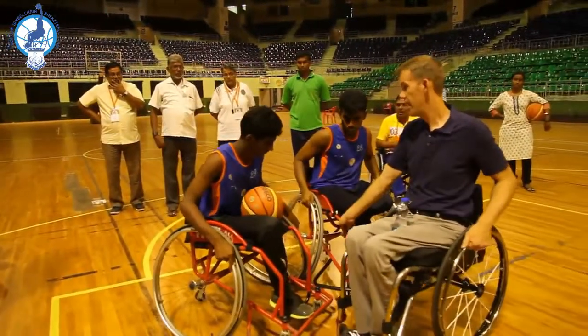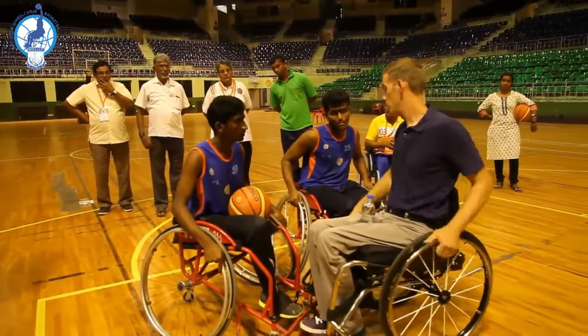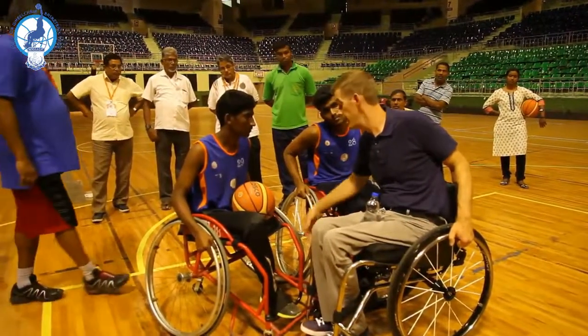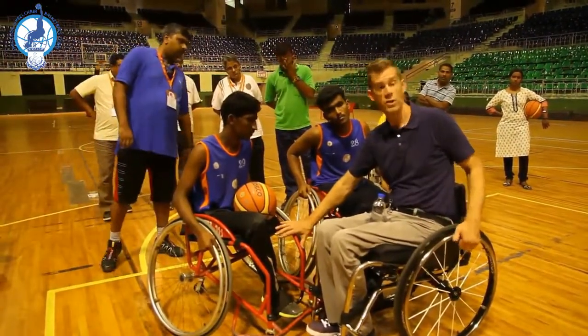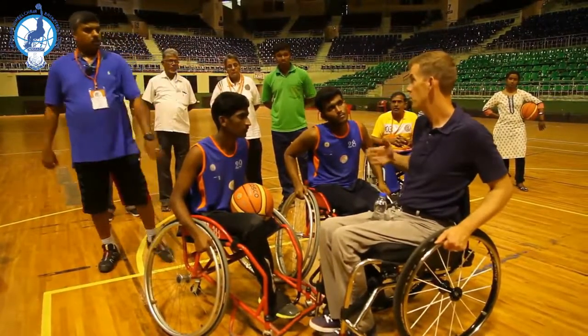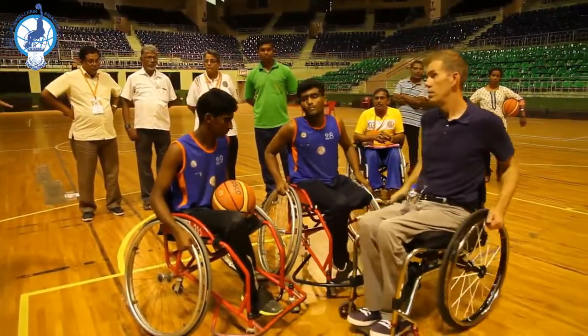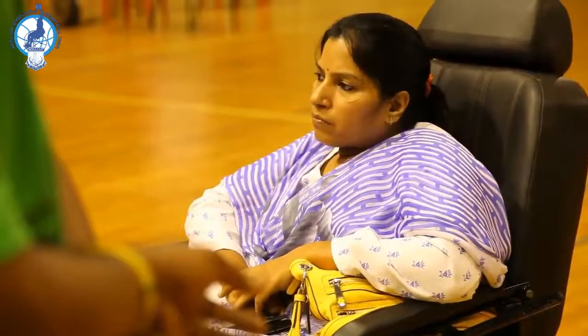Okay, now Ramesh, come forward. Harun, turn in at the last second. So Harun uses the side of his wheelchair to make the contact, but he does not give Ramesh space to stop his chair to avoid the contact. So this is a foul on Harun. He has to give him space to avoid the contact.